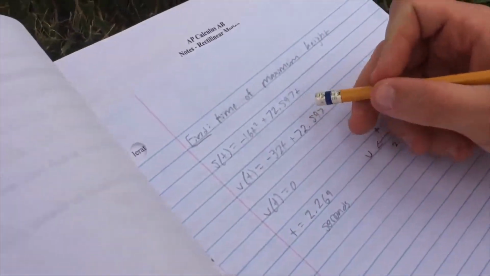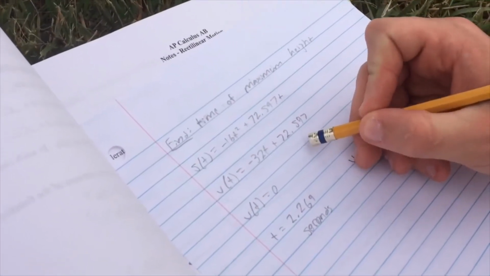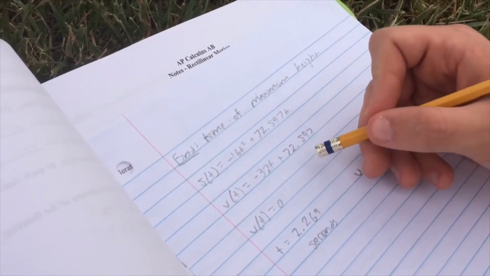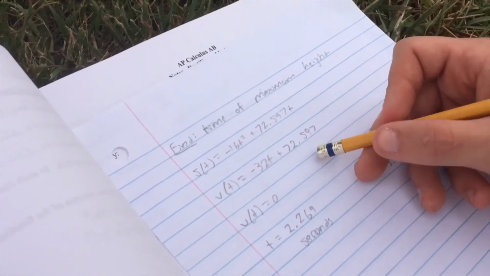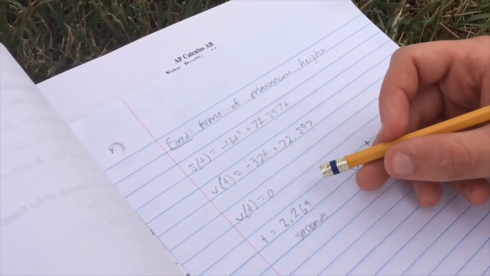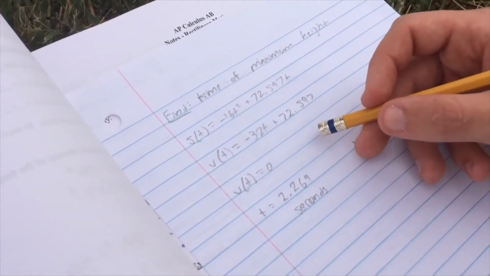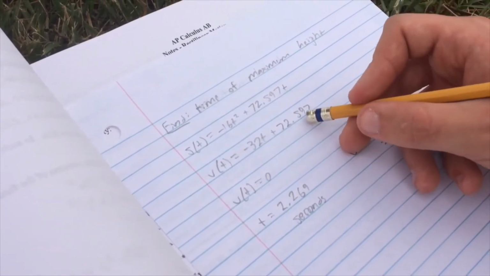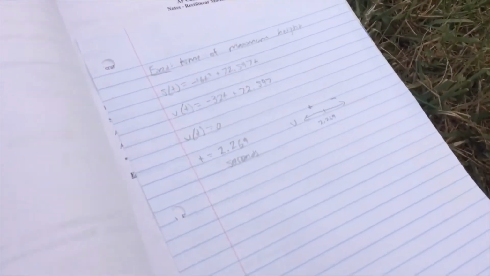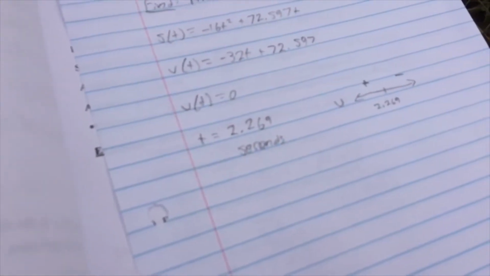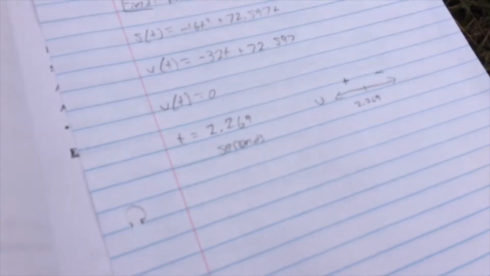I bet you can't find the time when the ball reaches the maximum height. That's easy. All you have to do is differentiate the position function using the power rule to find the vertical velocity function and see where the graph changes from positive to negative on the calculator. Differentiating s of t equals negative 16t squared plus 72.597t gives you v of t equals negative 32t plus 72.597. The graph changes from positive to negative at 2.269, meaning the ball reaches maximum height at 2.269 seconds.